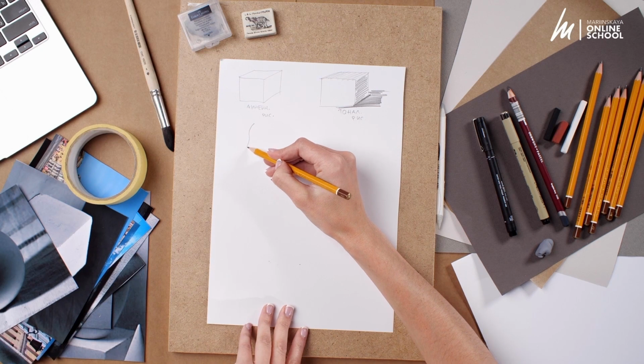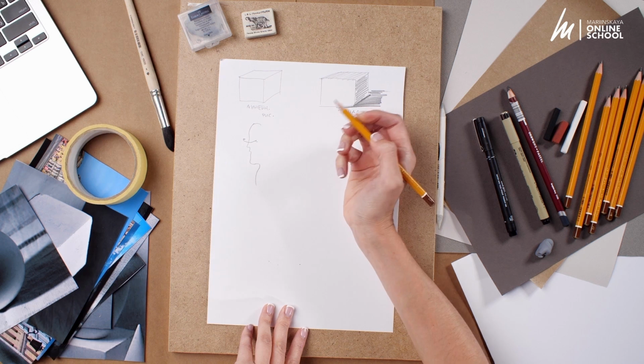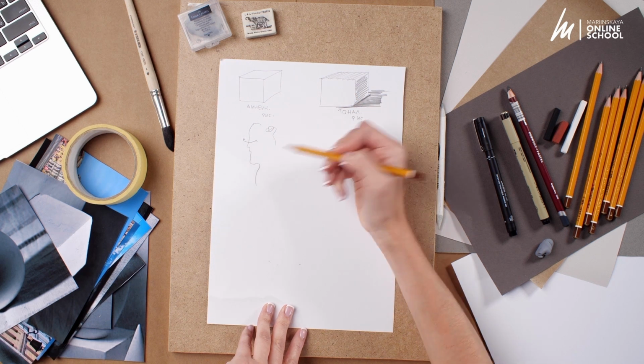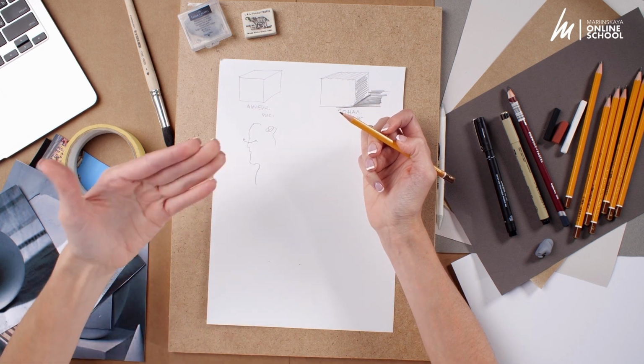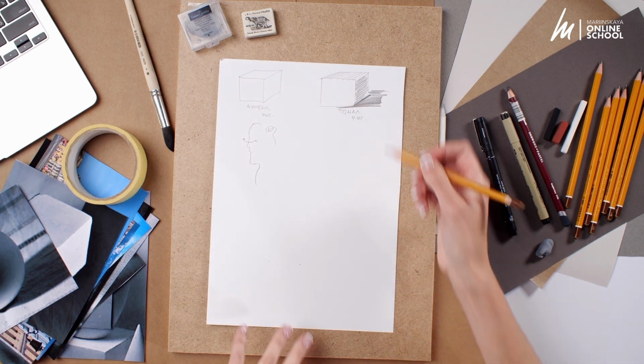You can, for example, draw such minimalistic portraits, and it can be done only with a line. And the tonal pattern is when we add shadows, light, and so on to the same person.